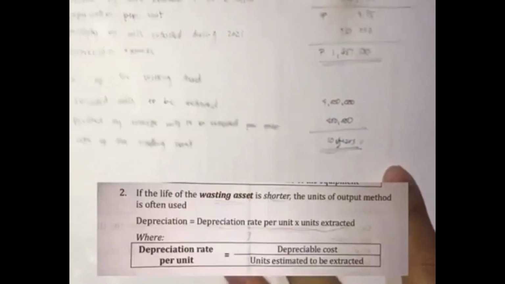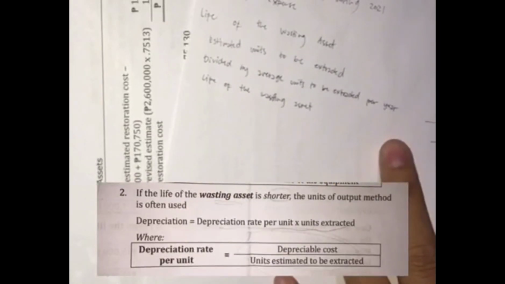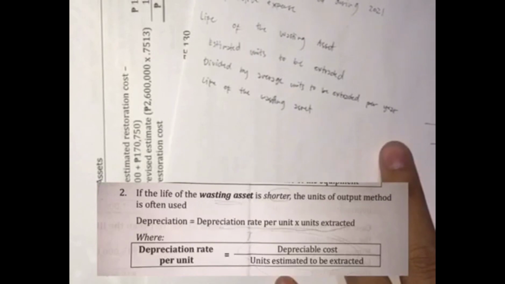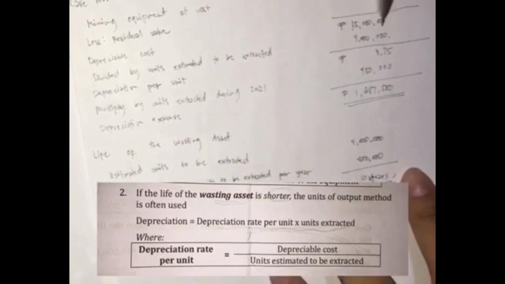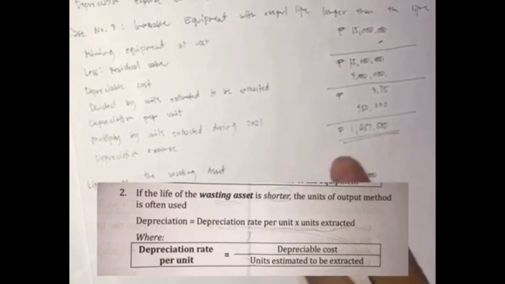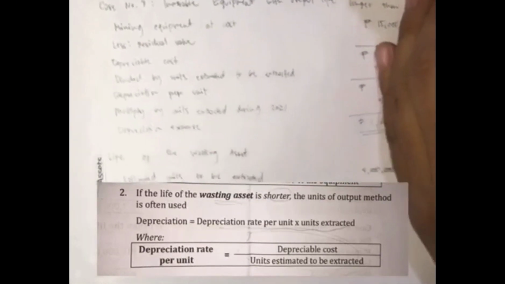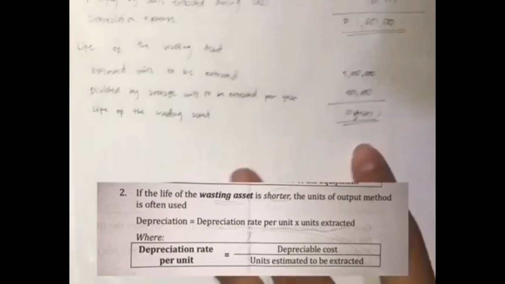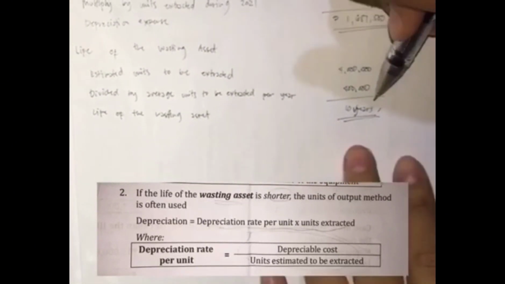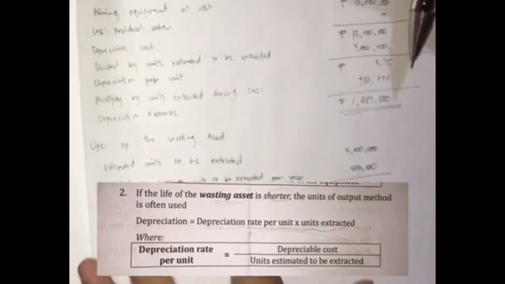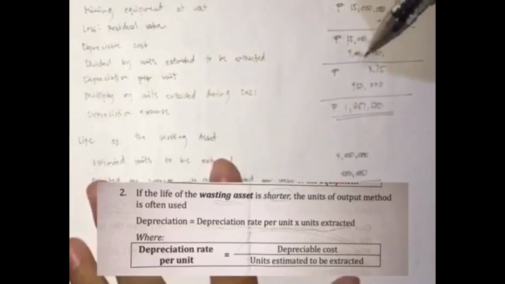Kay diba ang diri asa immovable equipment, if the life of the wasting asset is shorter, the units of output method is often used, katong depreciation rate per unit mo ni katong gigamit ni gani. So kay ang sa case 3 is ang iyang case is its useful life is 15 years man. So ang life of the wasting asset is only 10 years. So shorter siya. So mo ni ang gigamit sa immovable equipment.